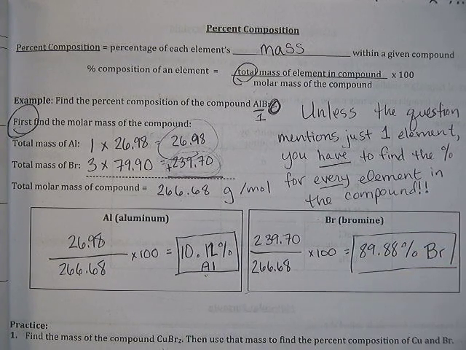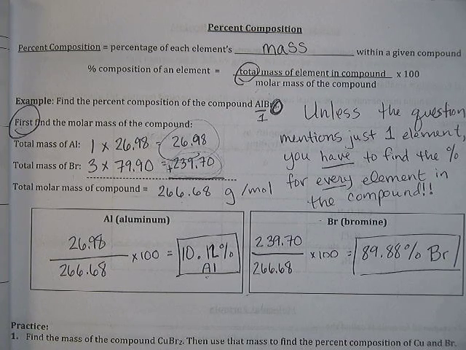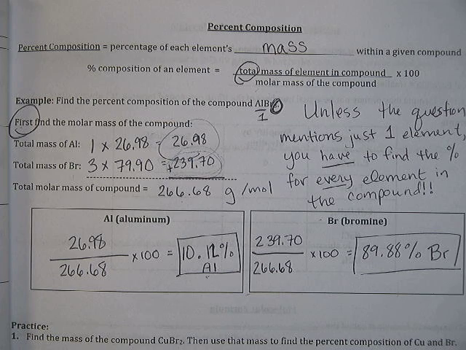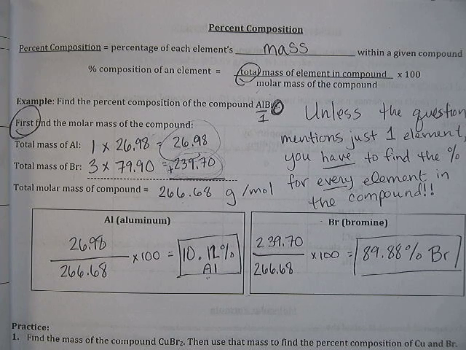Okay, if you're a smarty pants who's going, couldn't I just subtract from 100? Yes, you're right, smarty pants. But you can only do that for the last element. So keep that in mind. Okay.